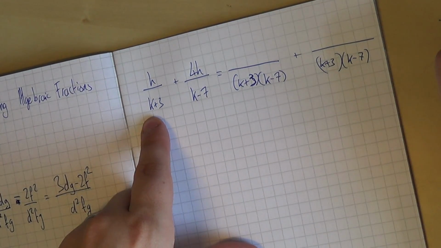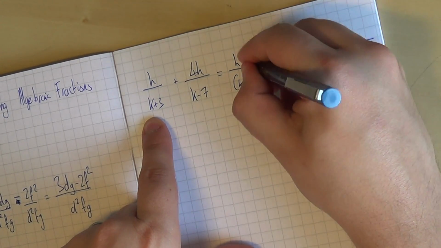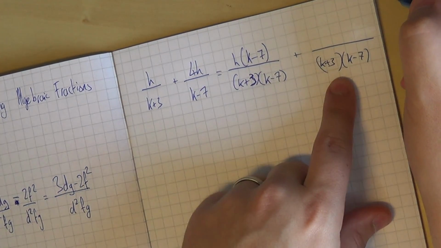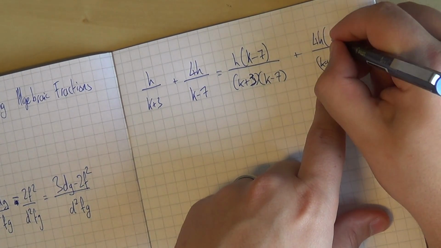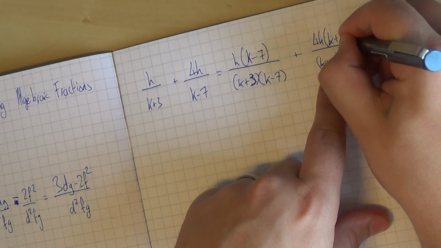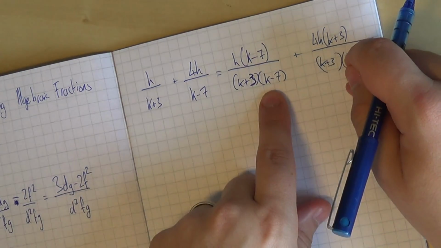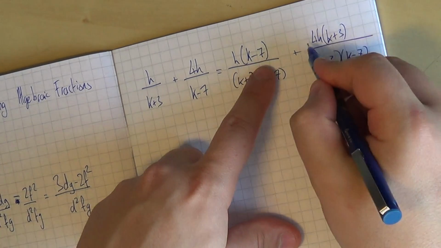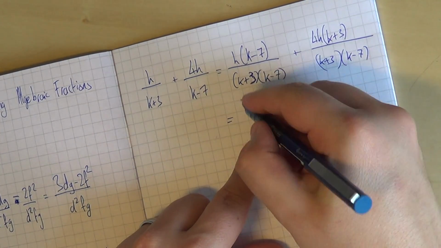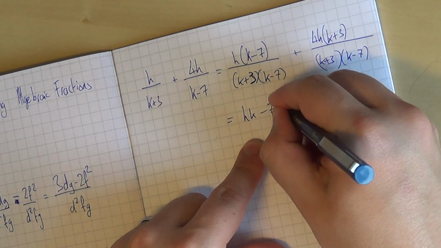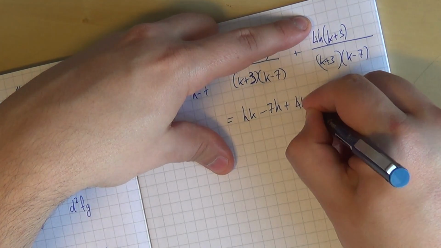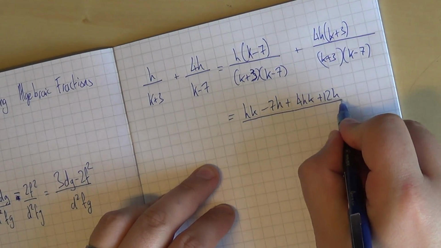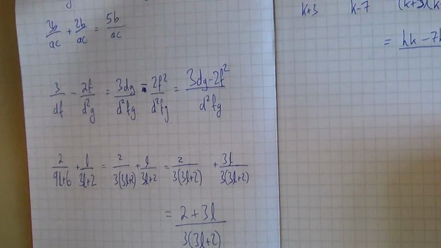so this left-hand fraction, the k take 7 was the new thing, so it's h lots of k take 7. And our right-hand fraction, the k plus 3 was the new thing, so it's 4h lots of k plus 3. So we've now got the common denominator, we can add these up, and when we do that I'm also going to multiply out the top, the numerator brackets. So this is going to be hk take 7h plus 4hk plus 12h.